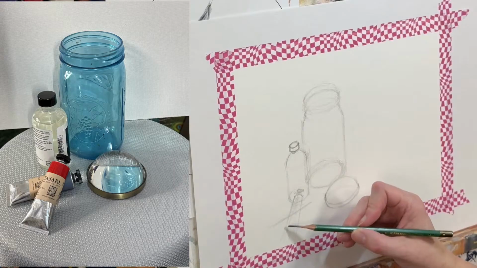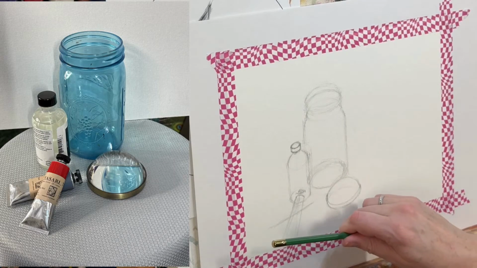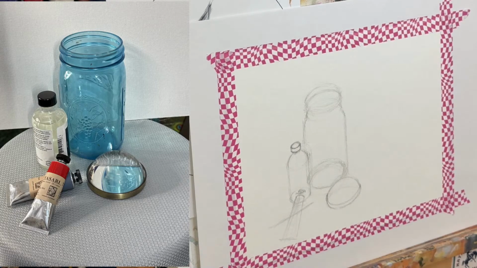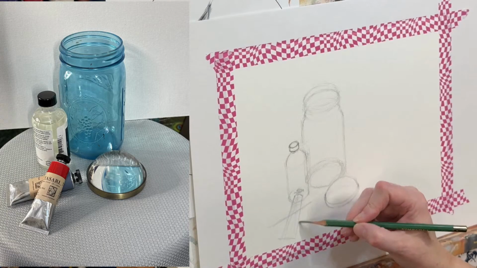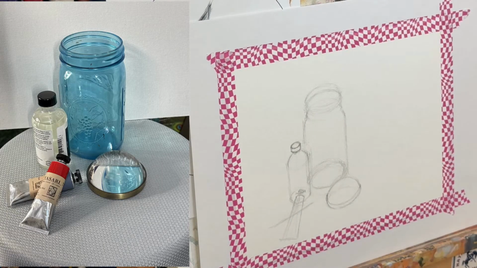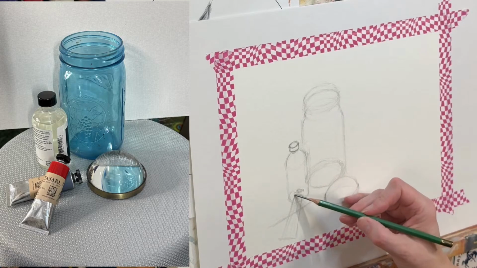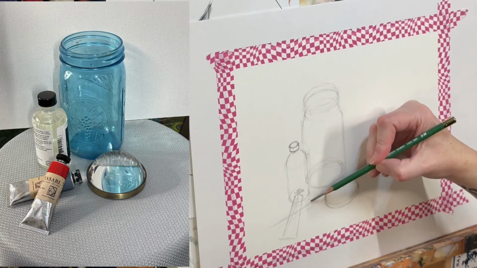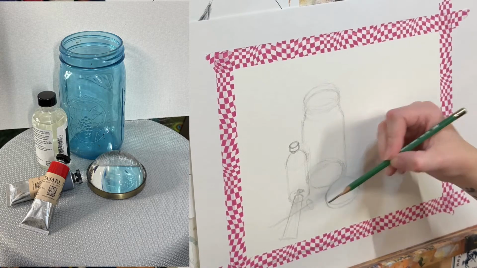And as it comes closer to the viewer, it gets a little bit bigger. Same here, we have this oval.